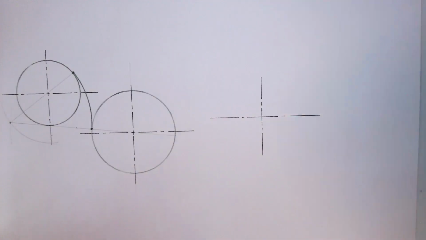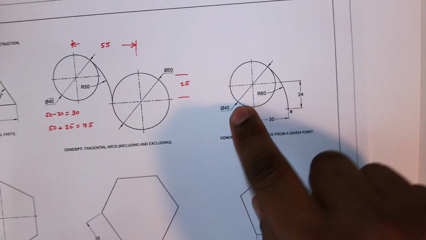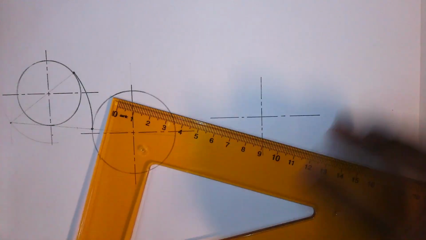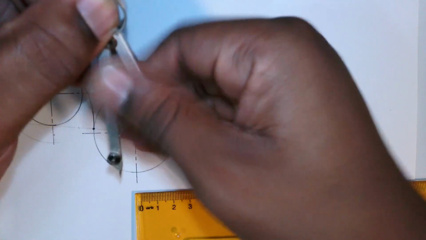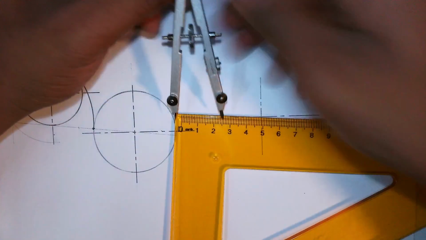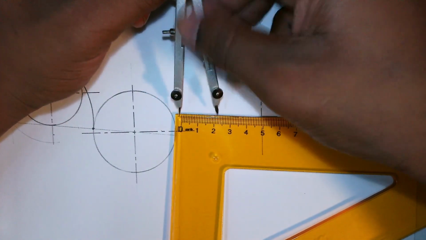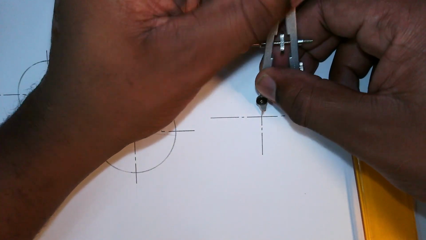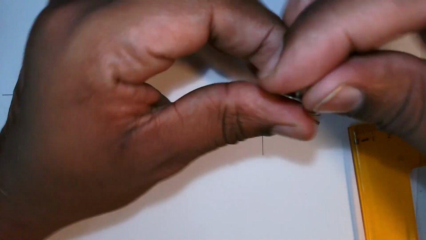What's the radius? It's 20, so I'll just quickly measure 20 there. Then I'll draw in the circle.